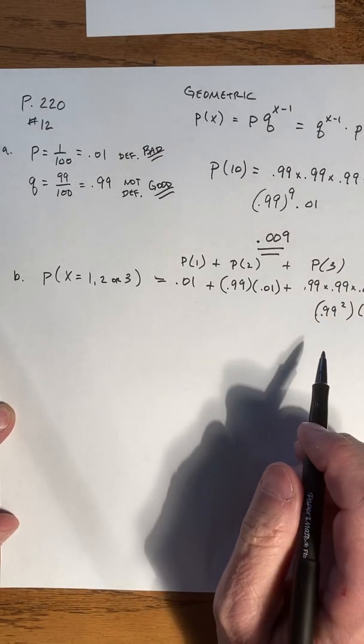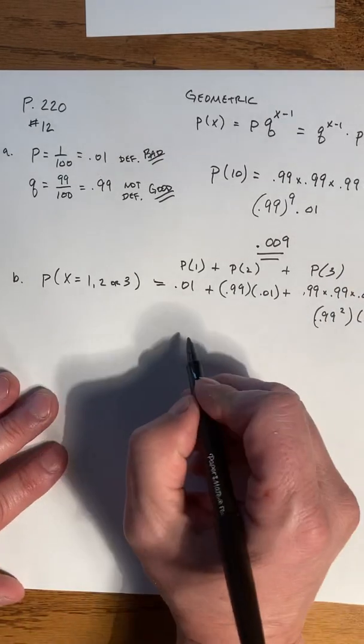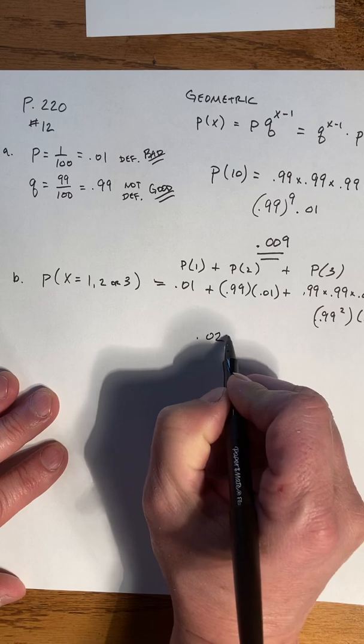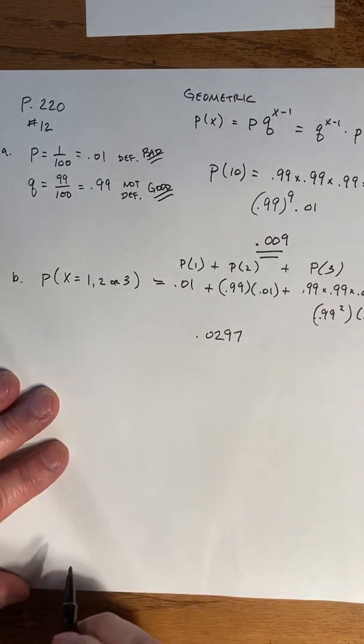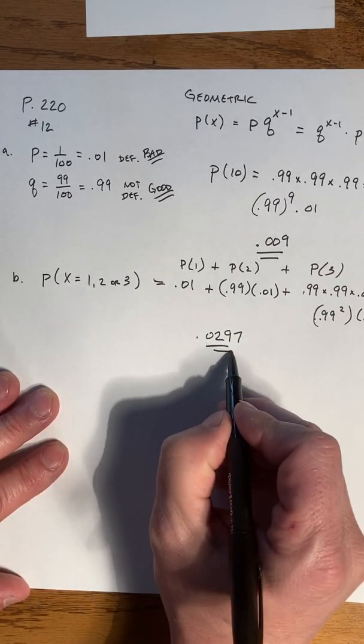So take a good look at this. Practice this over and over again. See if you could come out with the answer 0.0297 as your final answer for that one.